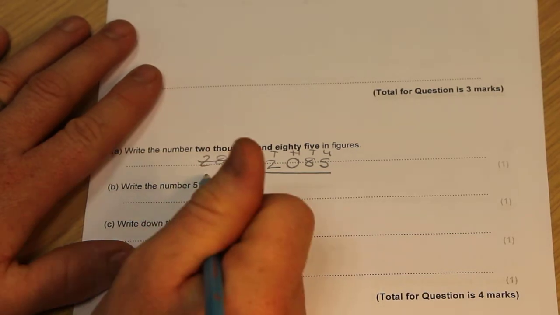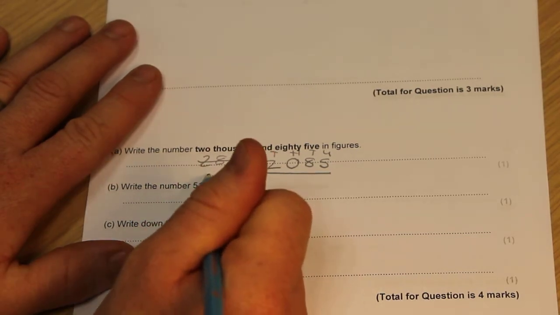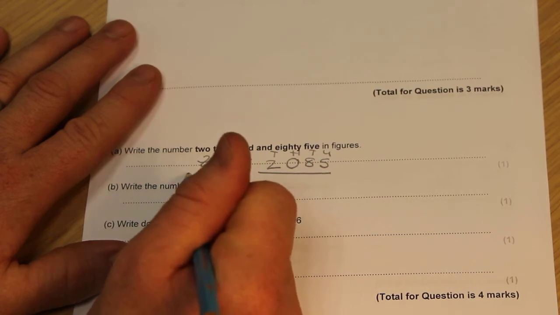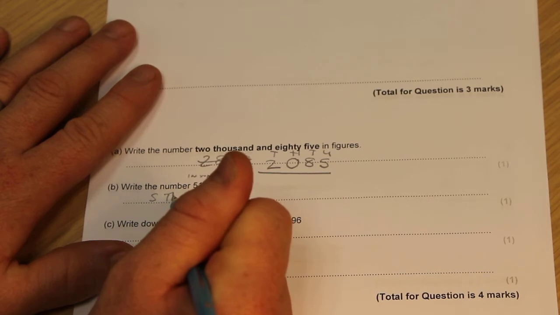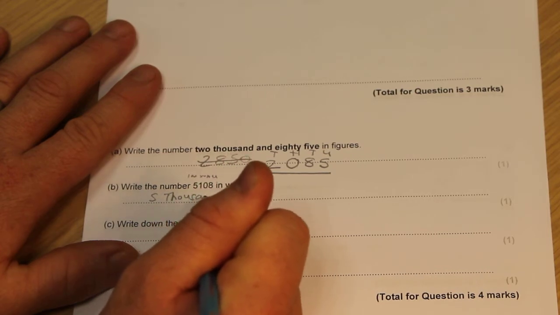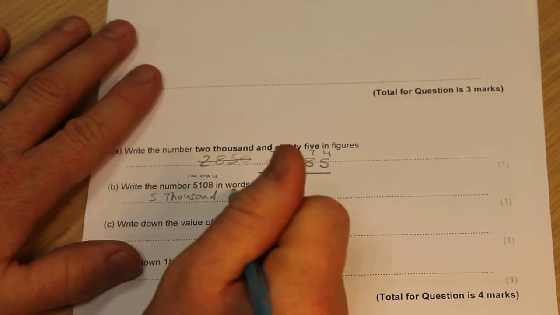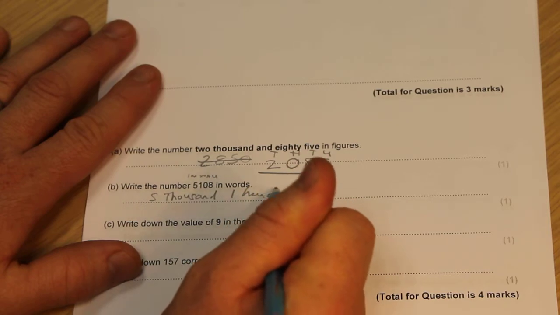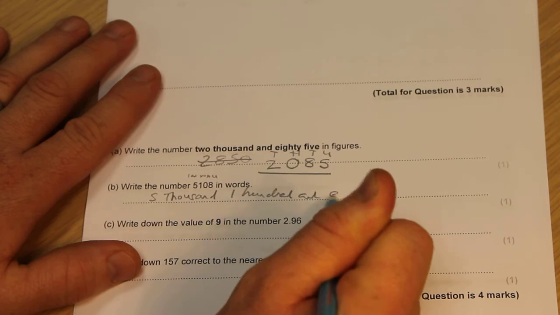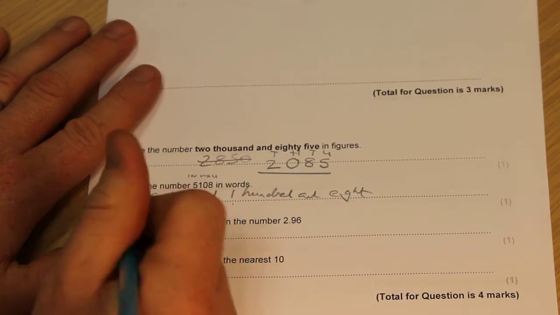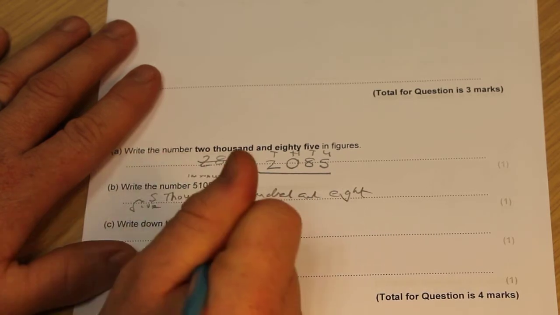Write the number 8108 in words. This is units, tens, hundreds and thousands. So I've got 5,000, 100 and 8. Now I really should have written those two words as 5 and 1.